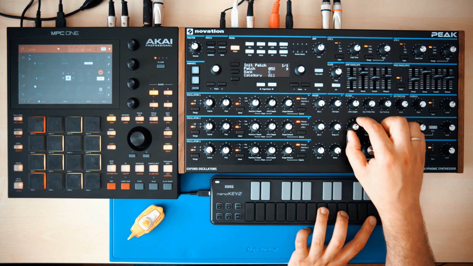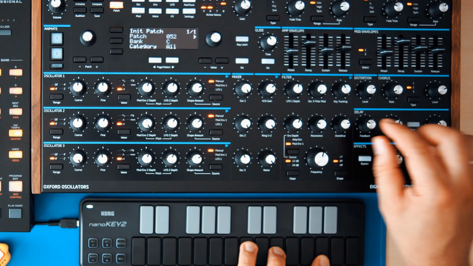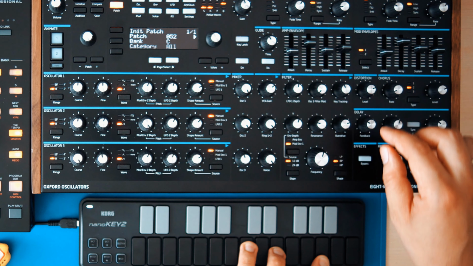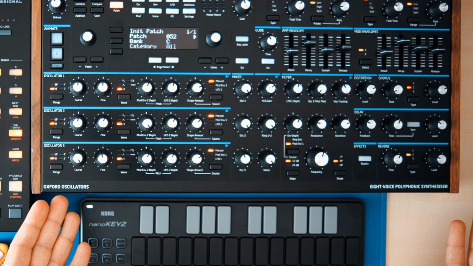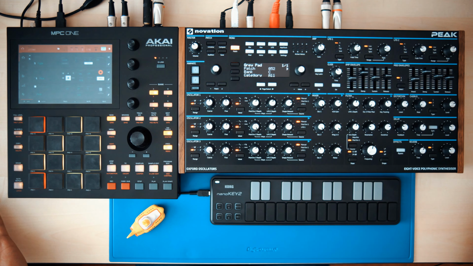Okay, and now we'll add a chorus effect. So we have a nice bit of stereo spread and modulation here. Yeah, I'll make some fine adjustments later, but that's it in principle. Next one.